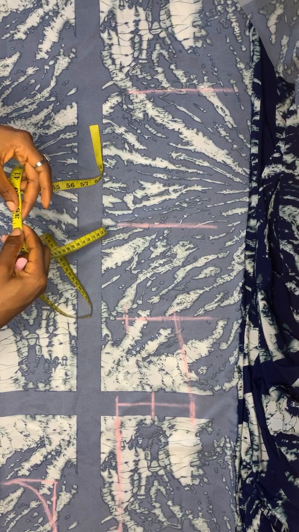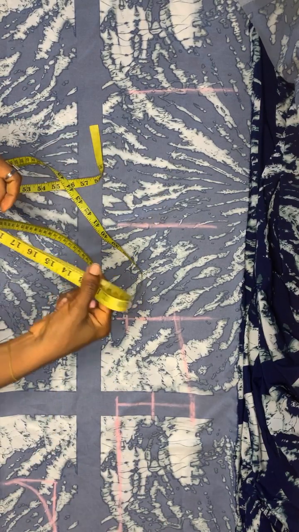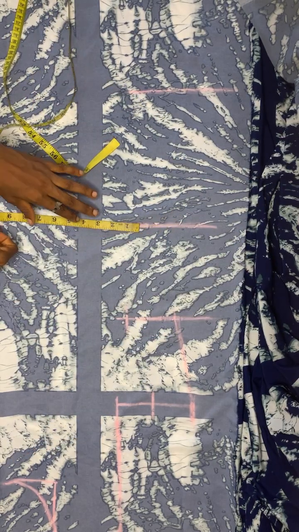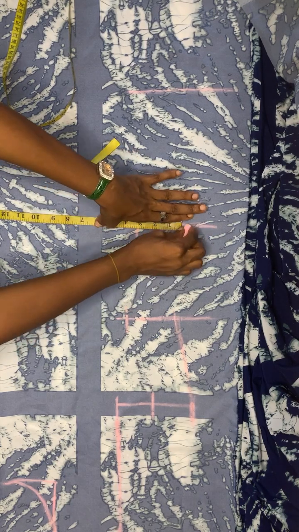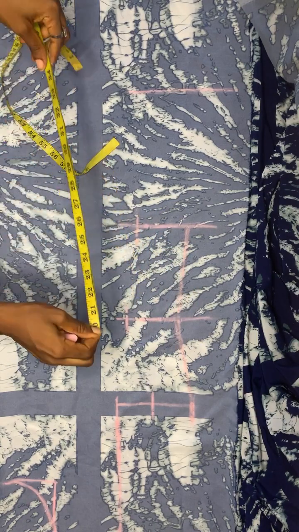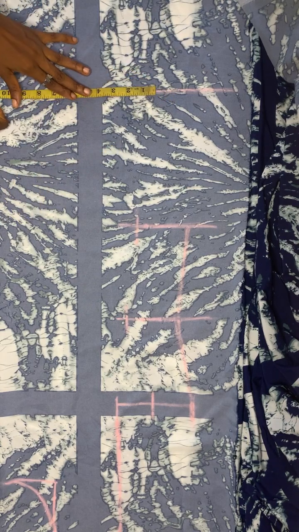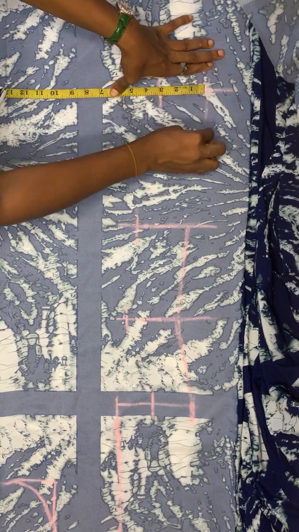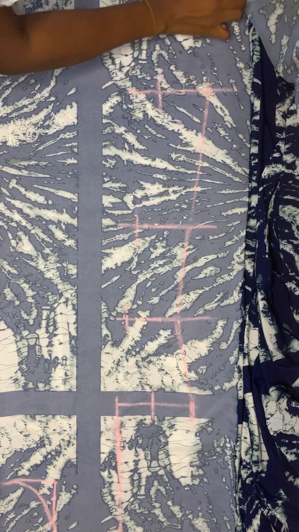So on the waistline, I'm going to put your waist measurement divided by 4, and then 3 inches allowance. Then on the hip line, you're going to place your hip measurement divided by 4. Now I wanted this dress to be very free. That is why I'm using 3 inches measurement.